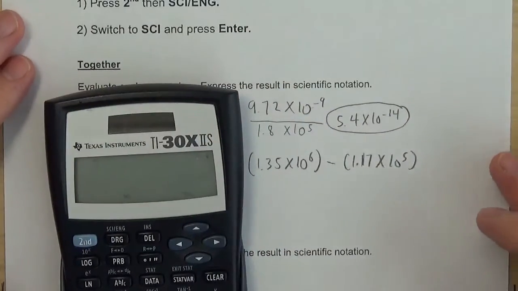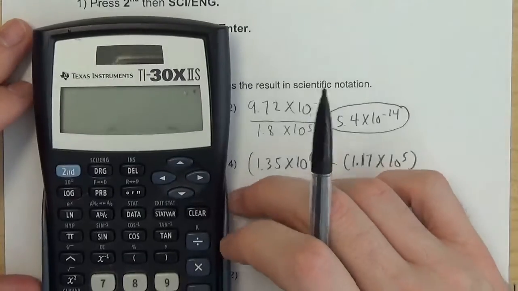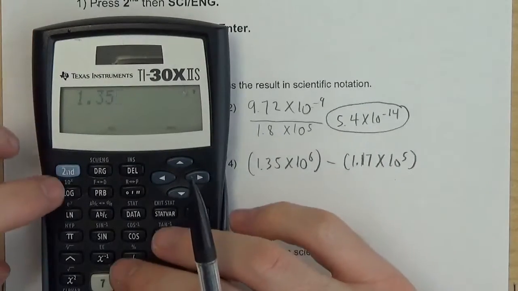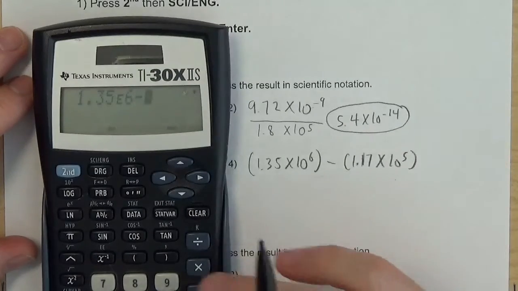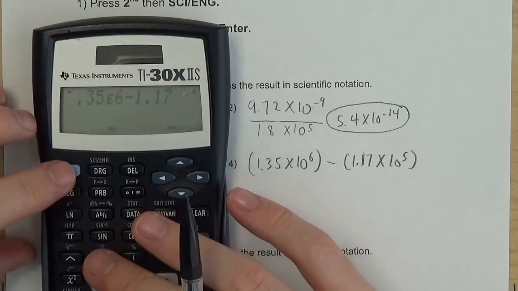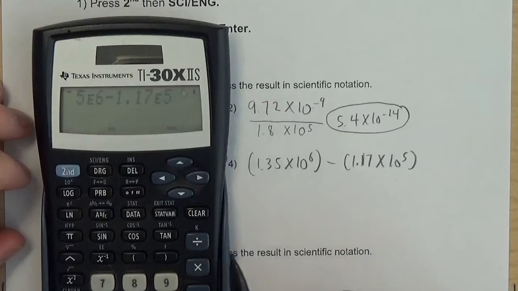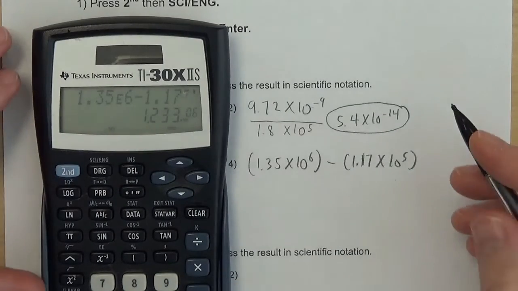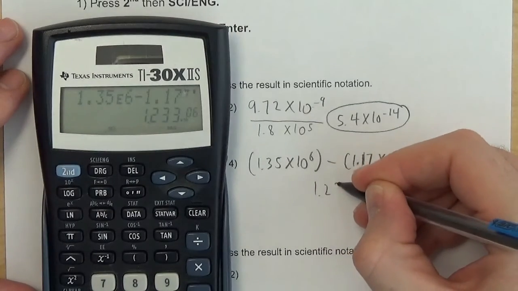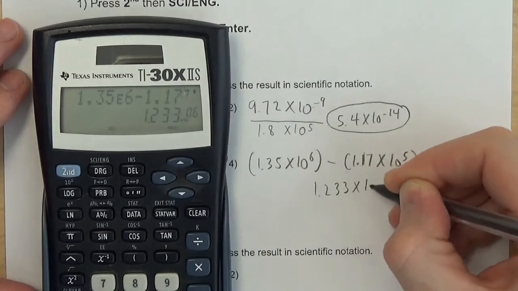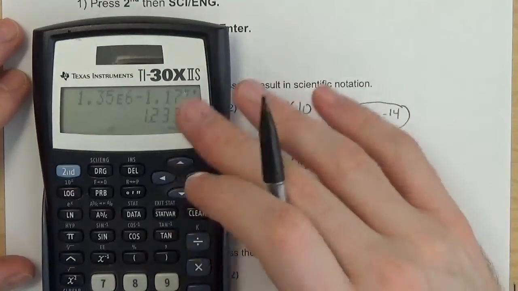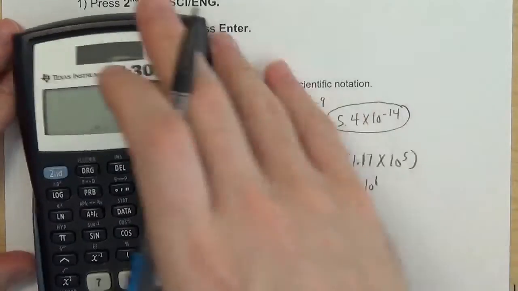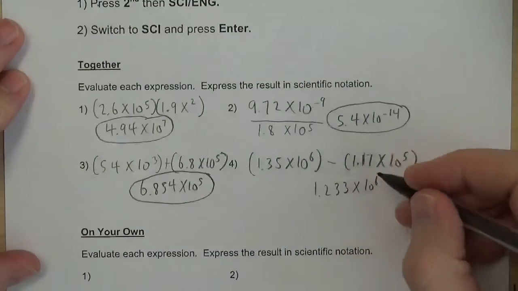So you're going to do 1.35. You're going to type in the coefficient. 1.35 second E6 minus 1.17 second E5. And I got 1.233 times 10 to the 6th. And since my calculator's already showing me stuff in scientific notation, I'm good to go. I've got that answer in scientific notation.